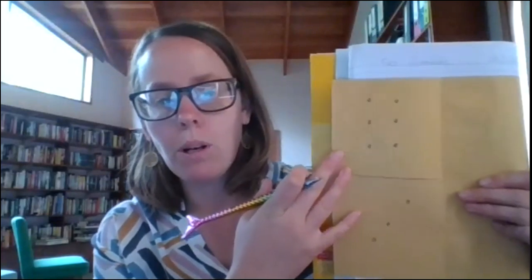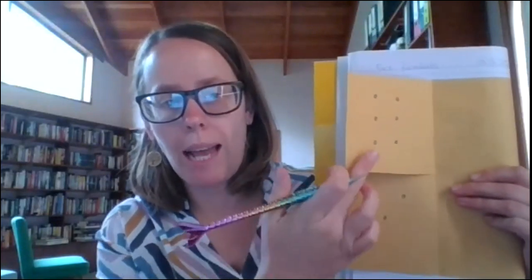What I'm going to do now is add these numbers together to make my first fact in my fact family. So I'm going to add 6 and 3, and I think I'll use counting on for my strategy.